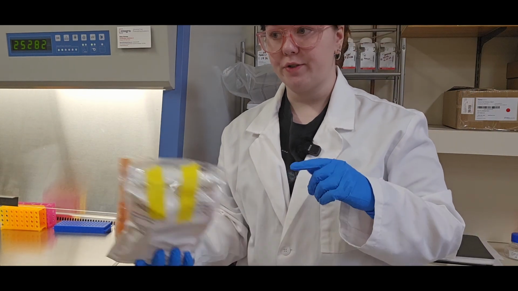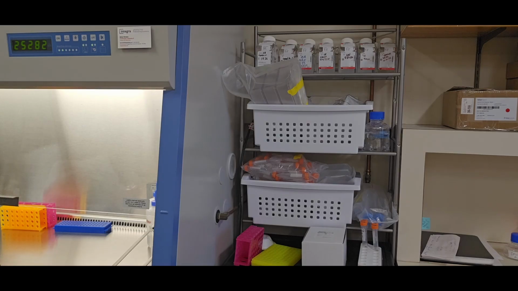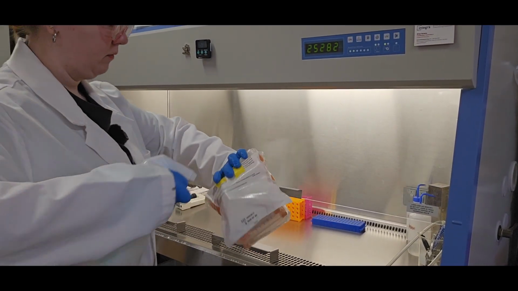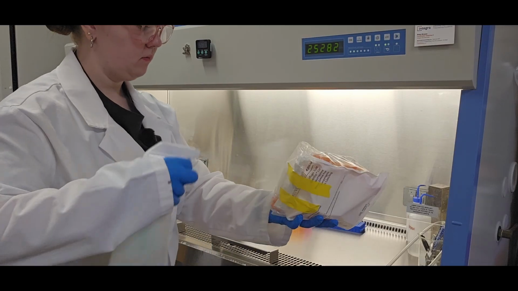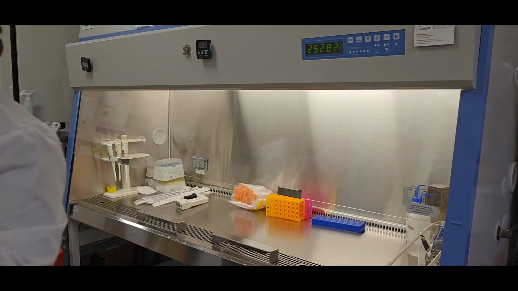50 milliliter conical tubes I already had open on our side storage, so I'm just going to add those to the hood. T75 flasks were not already open over there, so I will be getting a fresh bag from the wooden cabinets just across from the biological safety cabinet in our lab.